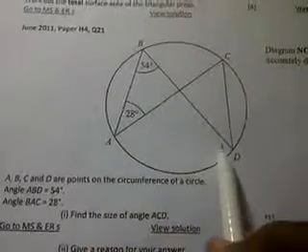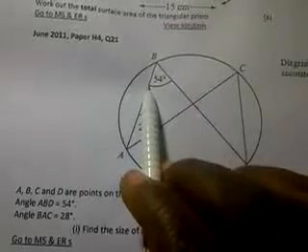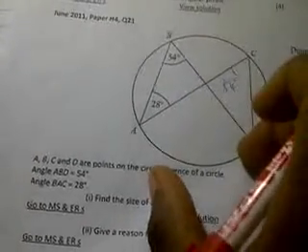So in other words, this arc AD subtending this angle 54 degrees at this point B is now subtending the same angle at this point C. So this angle is equal to 54 degrees. Reason being that both of them are subtended by the same arc at the circumference. Angles subtended by the same arc at the circumference are equal.